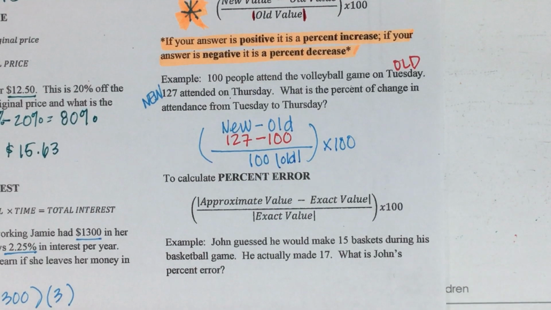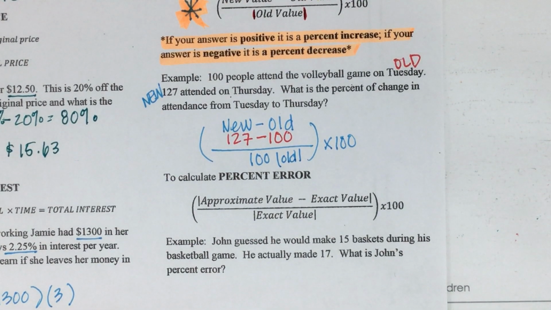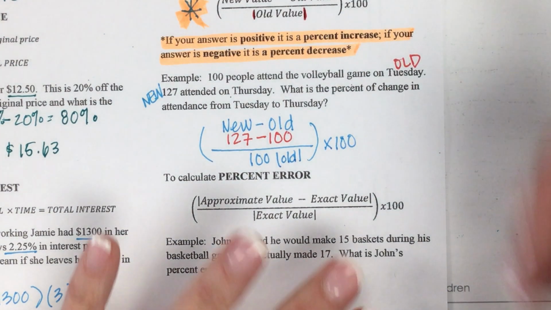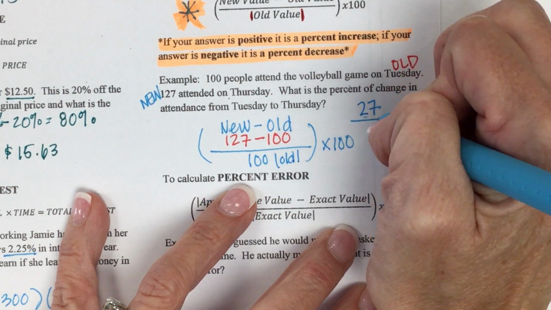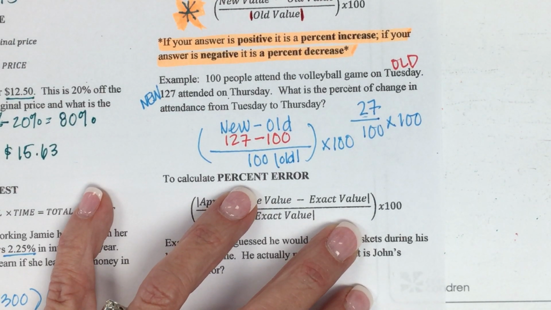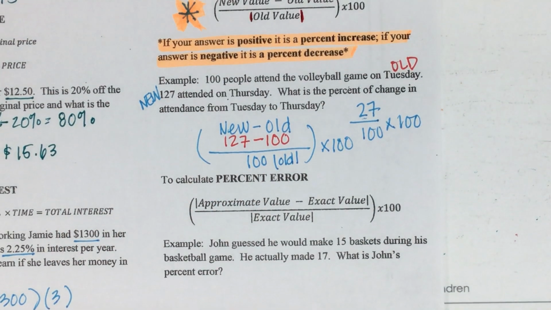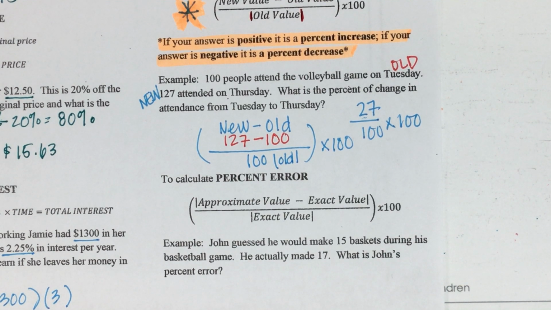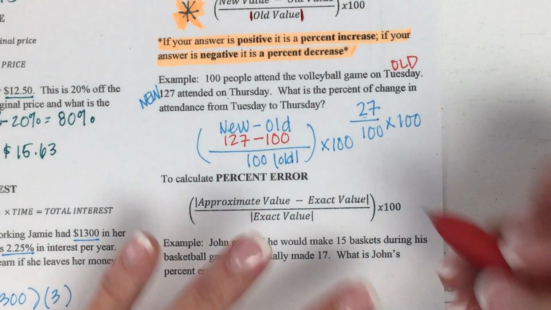Doing your calculator: 127 minus 100 divided by 100 times 100. 127 minus 100 is 27 over 100 times 100. 27%.